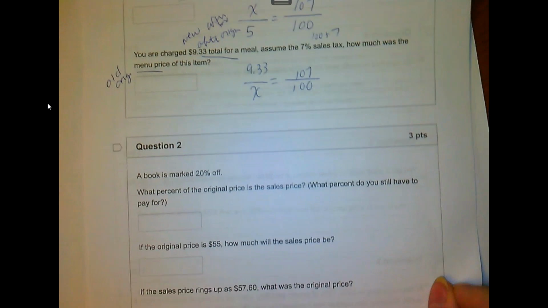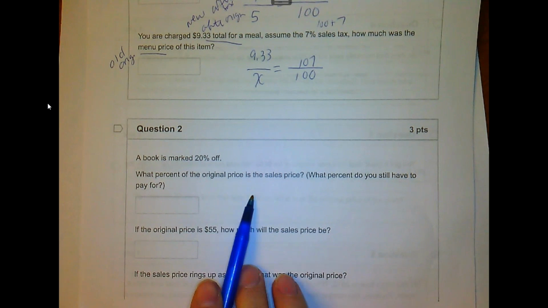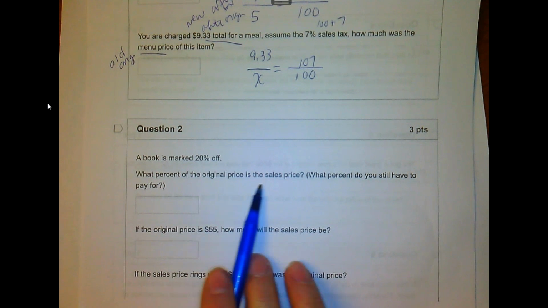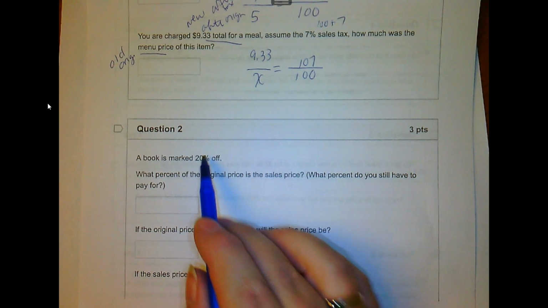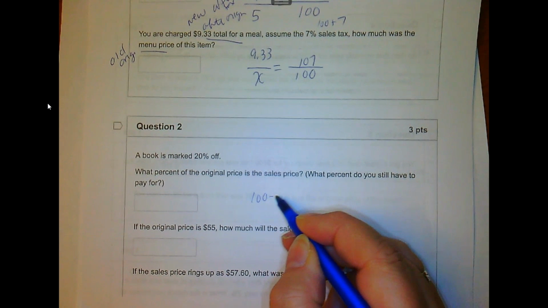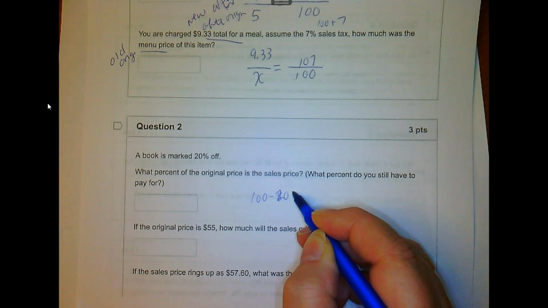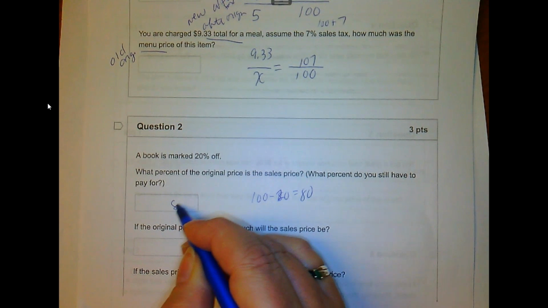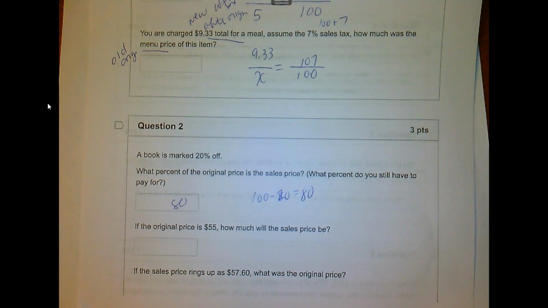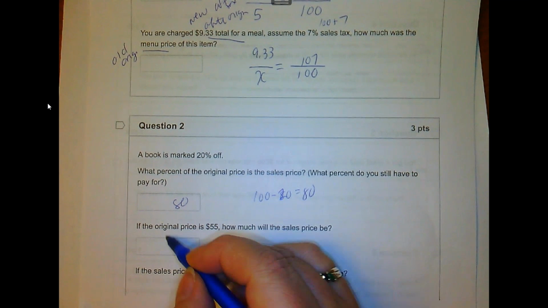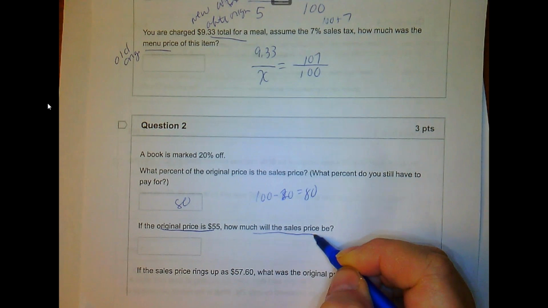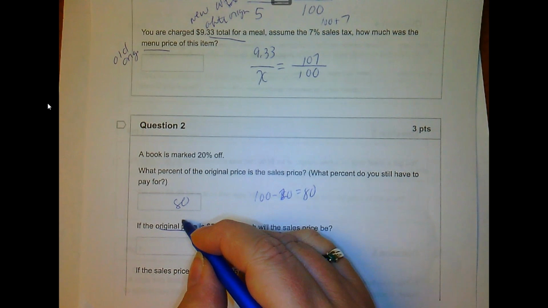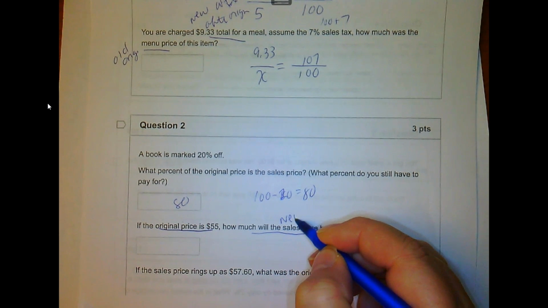Okay. 2 takes you kind of step by step. It just says, what percent of the original price do you pay? If it's marked down 20%, minus 20 is just 80. Okay, that's the way I always calculate sales prices. I don't find the percent off and then subtract it. I always do what am I going to pay. So if the original price is 55, how much will the sales price be? So this is original. This will be the new.